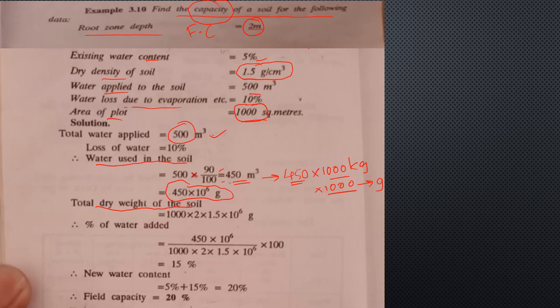That means we have an area of 1000 meter square and the height is 2 meter, that is the root zone depth. So we can find the weight of this much volume of soil, that is equal to 1000, the area, into 2, the volume, multiplied by 1.5 into 10 raised to 6 gram.